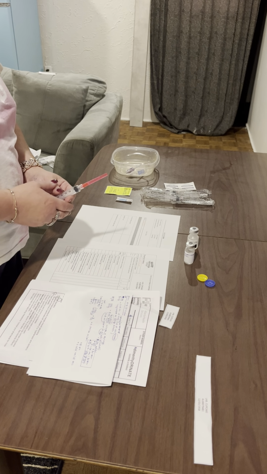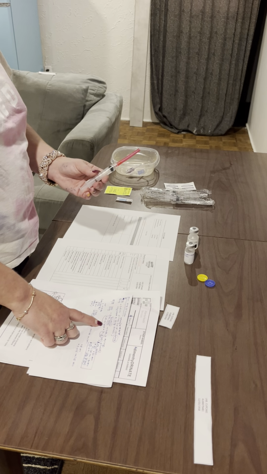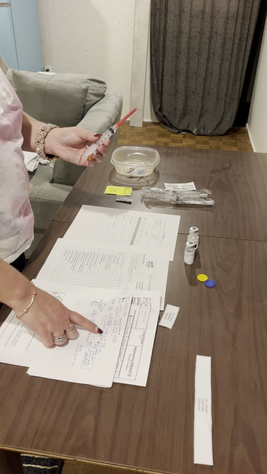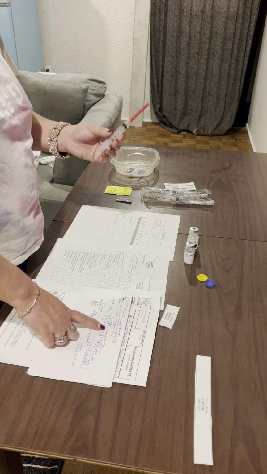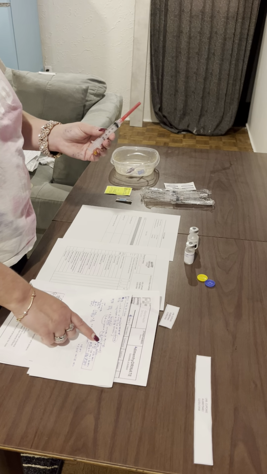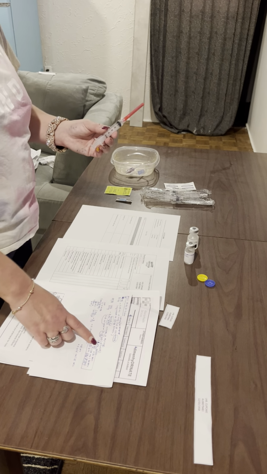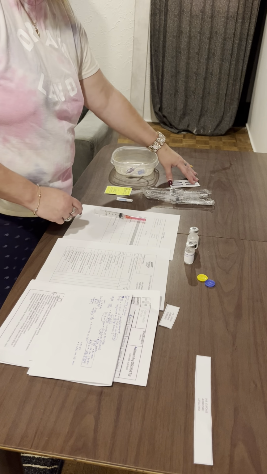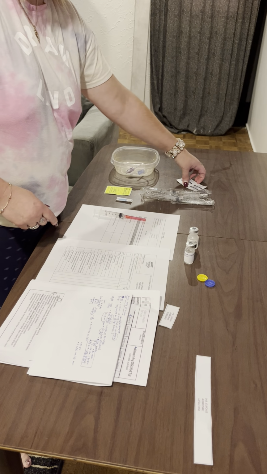So the next thing that we are going to do is look at our med math. Now that we have the med drawn up, we also see that we have to have 5 mils total in the syringe, and that 4.5 mils have to be the diluent, which is the normal saline. Okay, so the second thing we're going to do is draw up the normal saline.